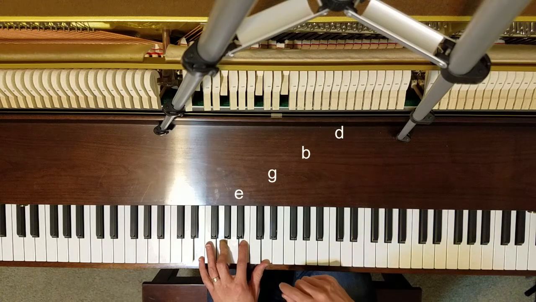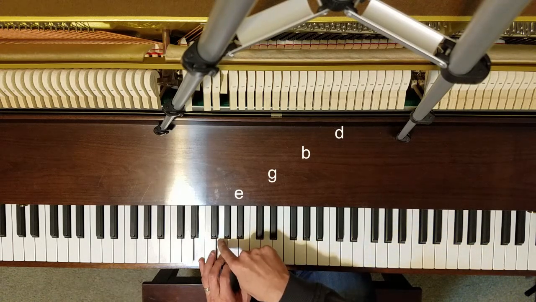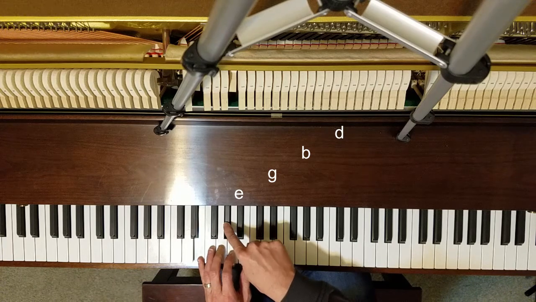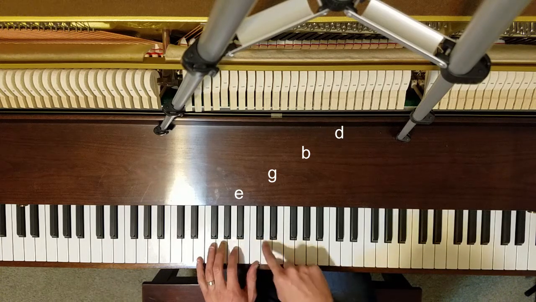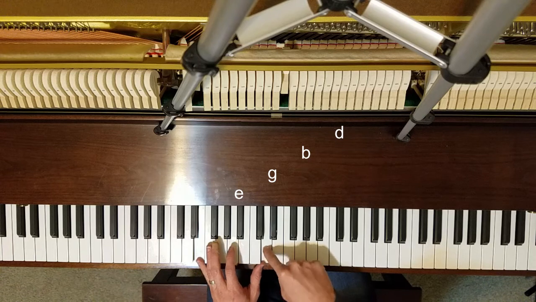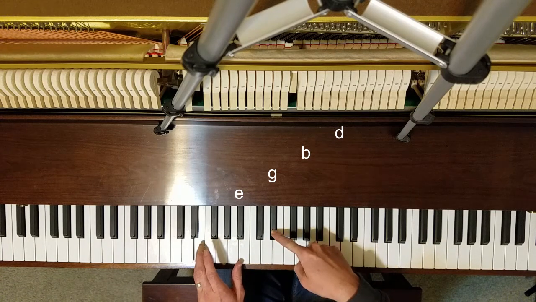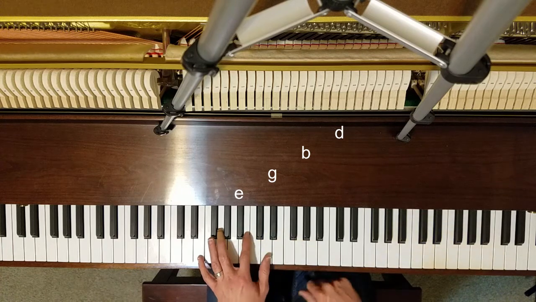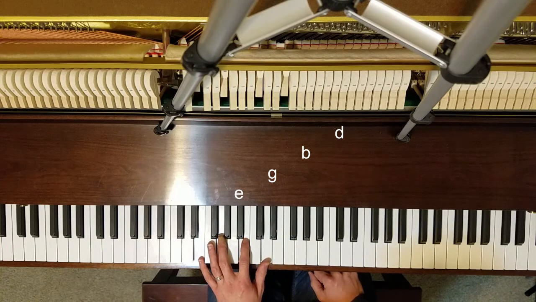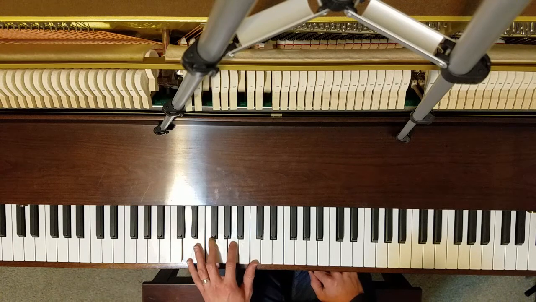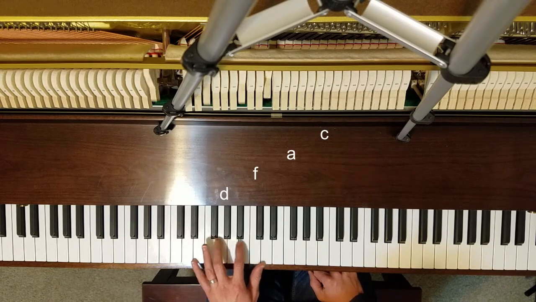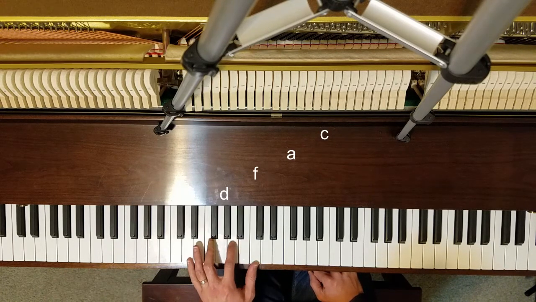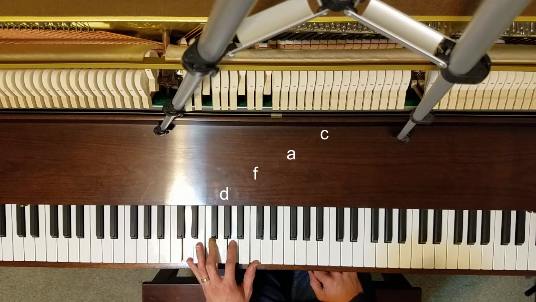It's a minor 7th because not only is it a small third, that would be the bigger third, that's the small third, and then this is the small 7th because this is the bigger seventh. That's almost to the octave. So it's a minor chord with a minor 7. So E minor 7, D minor 7, for the same reasons that this is a minor 7, this is also a minor 7 for the same reasons.